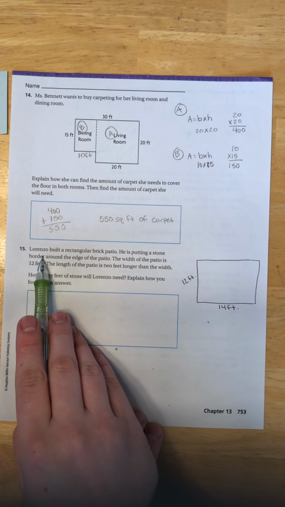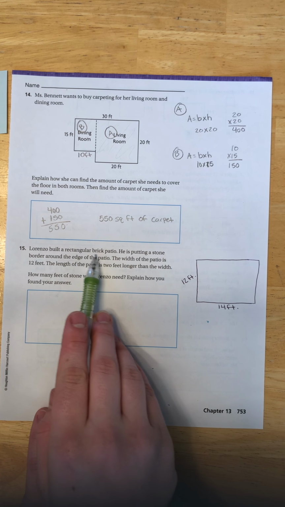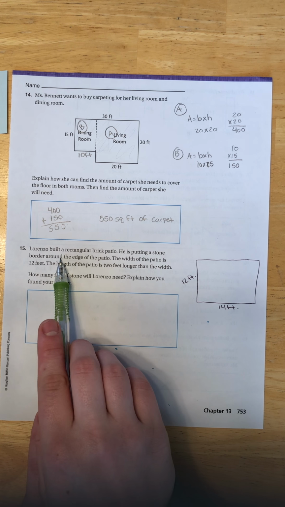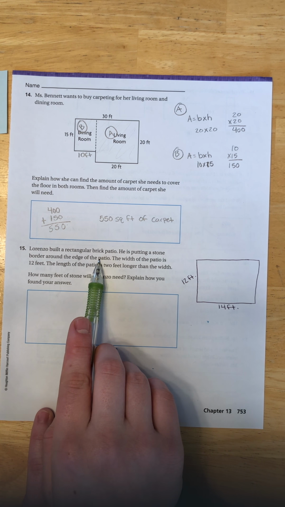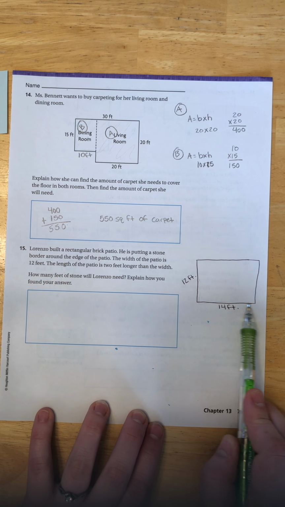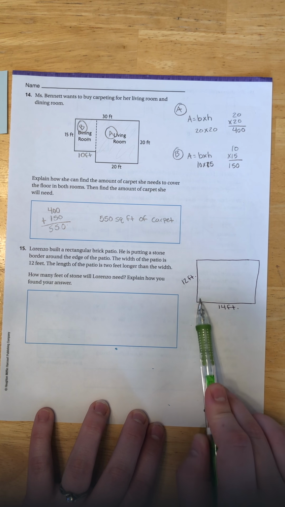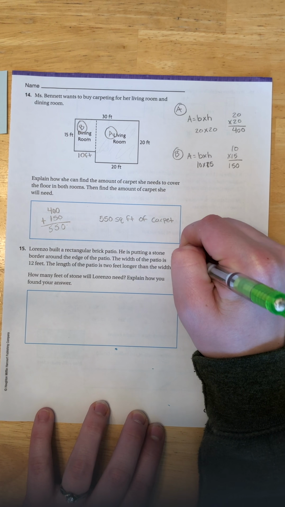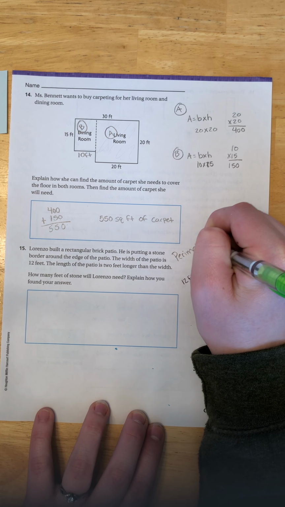15. Lorenzo built a rectangular brick patio. He is putting a stone border around the edge of the patio. Let's pause right there. He's putting a border around his patio, kind of like a fence. Is that perimeter or area? This is going to be perimeter.